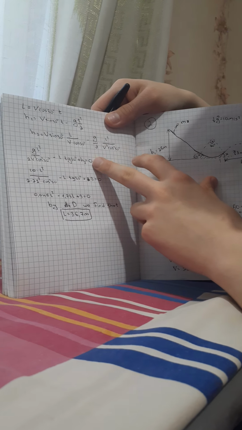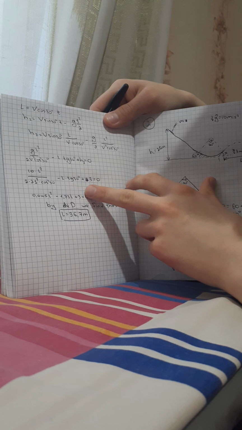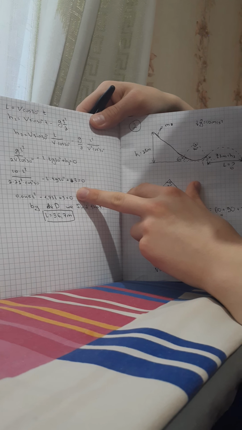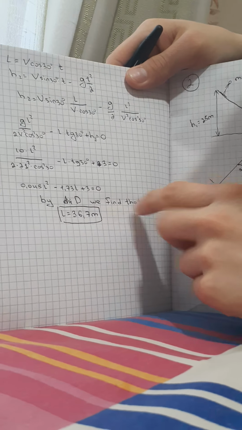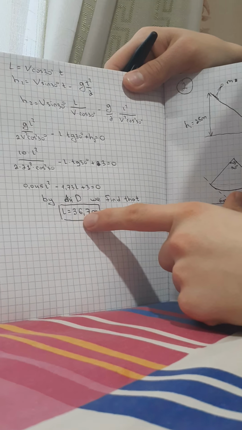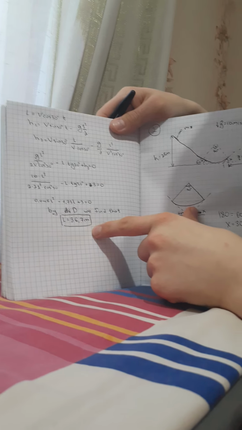So by the math, we found that it is a quadratic equation. The quadratic equation is solved by the discriminant, and by the discriminant we find that L equals 36.7 meters. That's all.